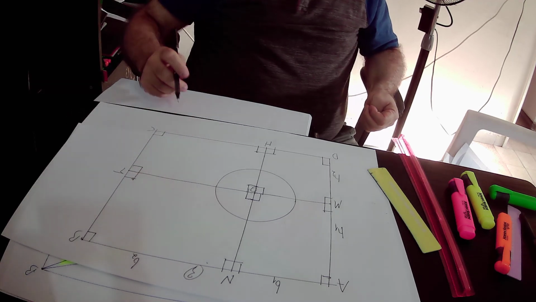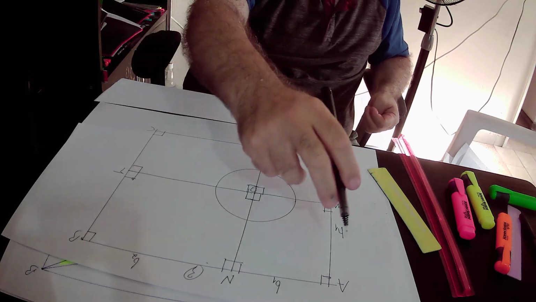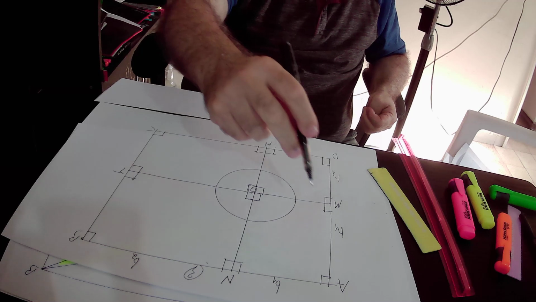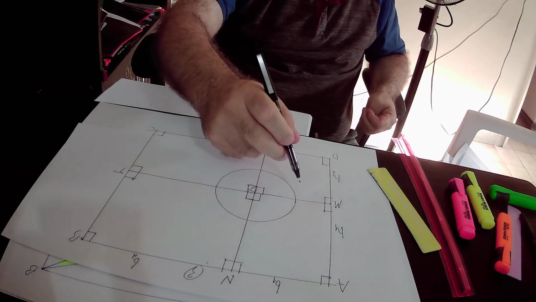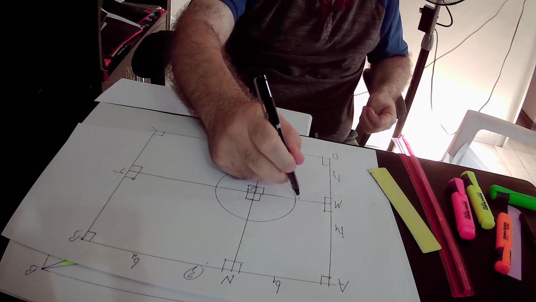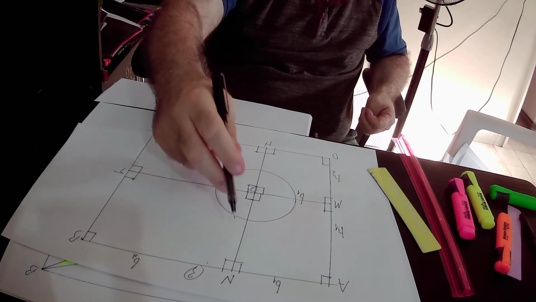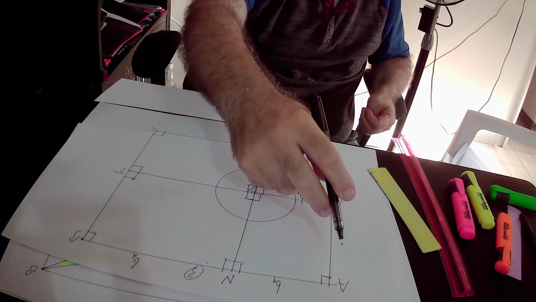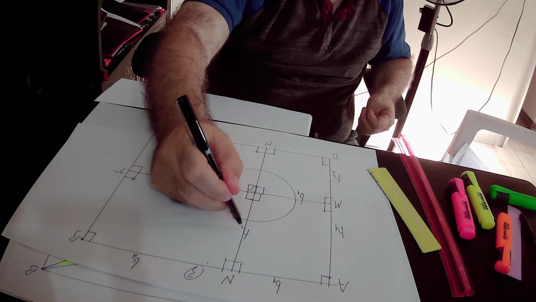We also know that the opposite sides of a rectangle are equal to each other. So in rectangle ANMO, side AN equals side MO, but we know that side AN equals B1, therefore side MO must also equal B1. Likewise, AM equals NO. We know that AM equals H1, therefore NO must also equal H1.